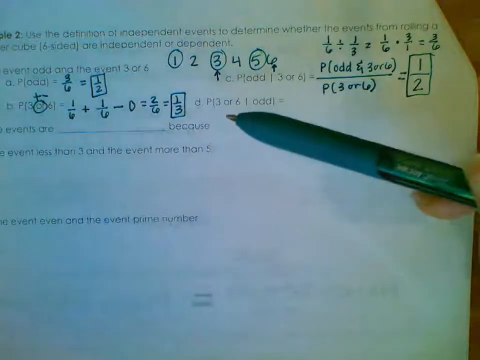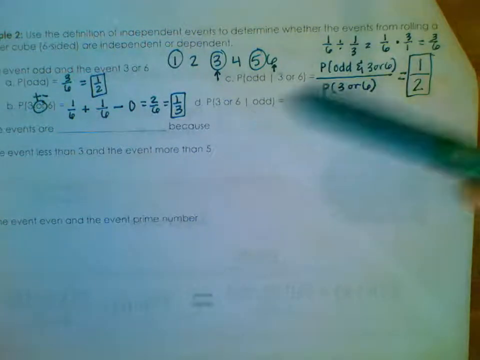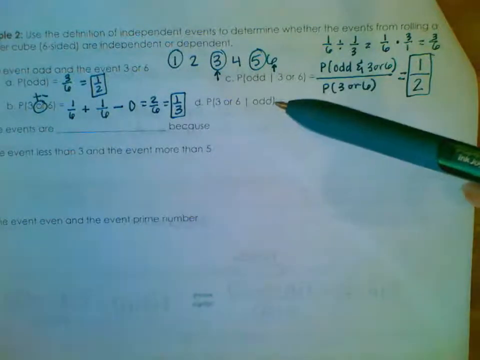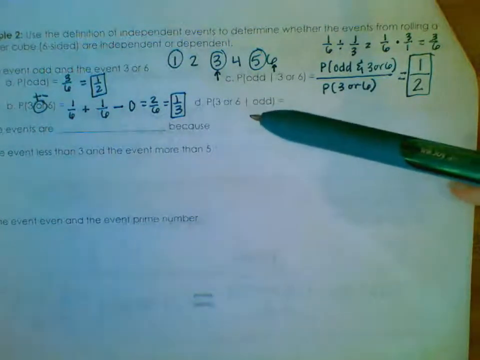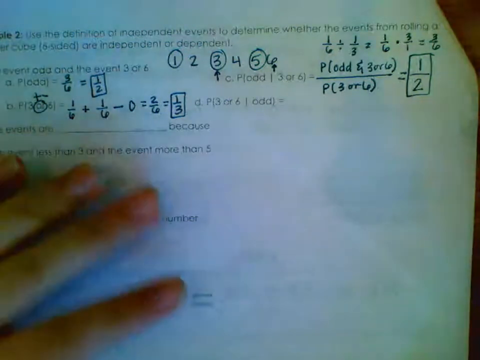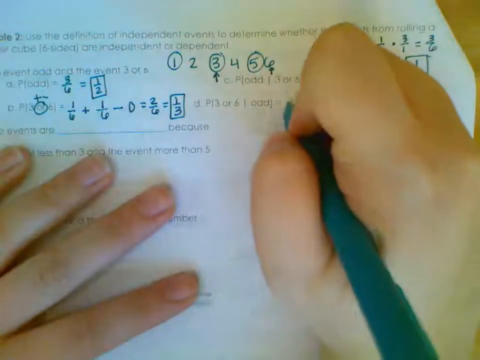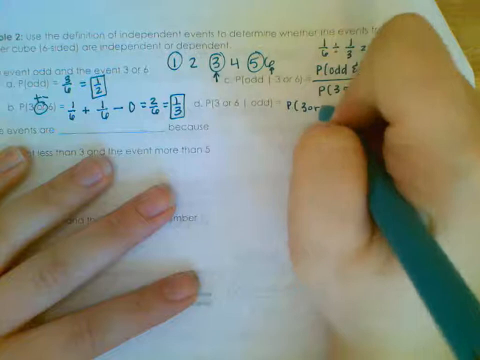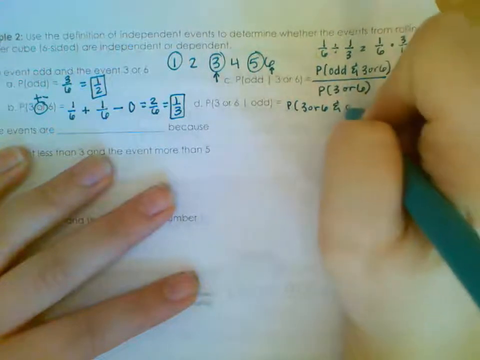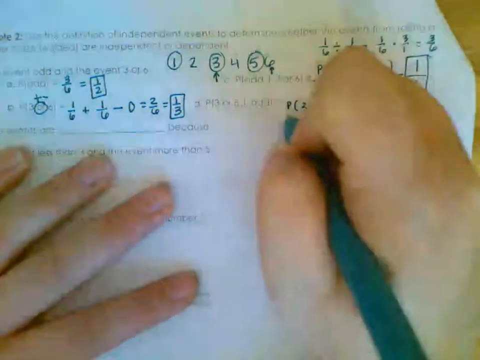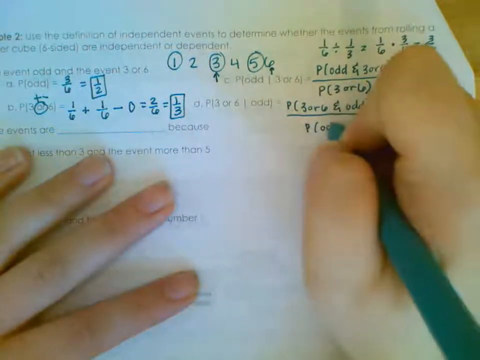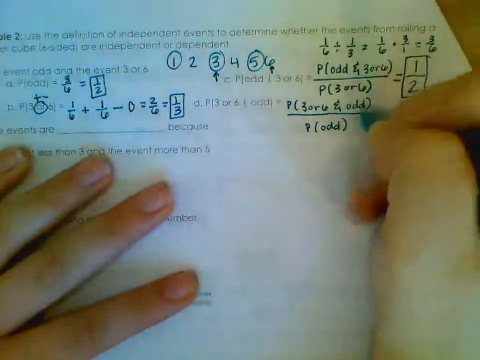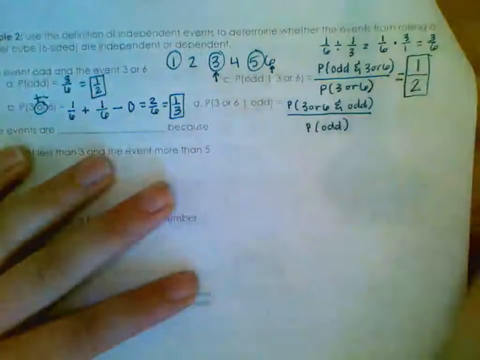Okay, let's look at D. 3 or 6 given odd. So even though we're using the same events, they're in a different order, so we're going to get a different answer most likely, but maybe not. We'll have to see. So given odd is what we're doing on this one. So again, we want the and on the top. 3 or 6 and odd. And this time we're going to be dividing by odd since that is what is given. So that's how your formula changes. You're dividing by what is given.